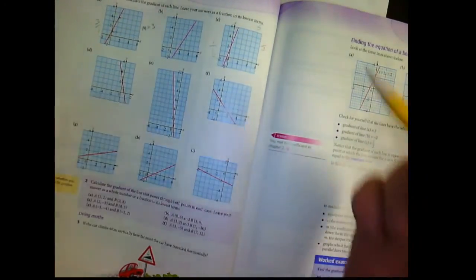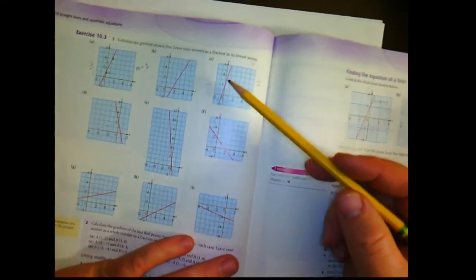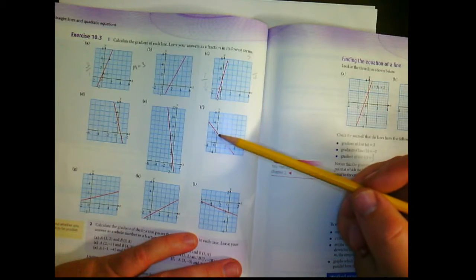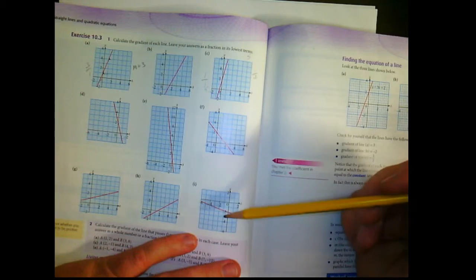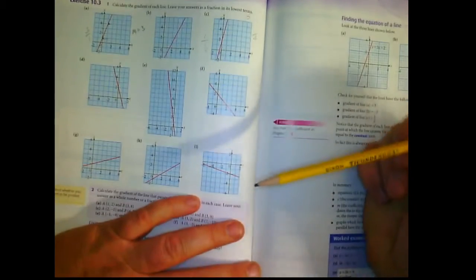So, the only thing you have to be careful of is if it's going up from left to right, it's positive. Going down from left to right, it's negative. Find 2 places, like this is a slope of -1. Find 2 places where it crosses and write out your answer.